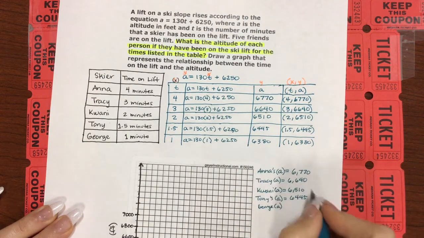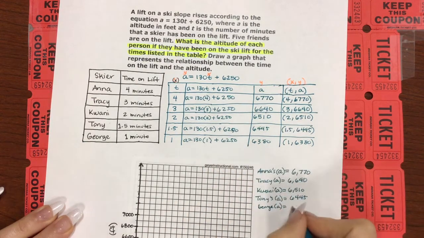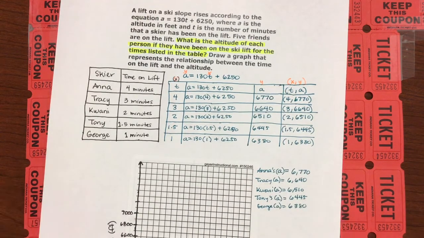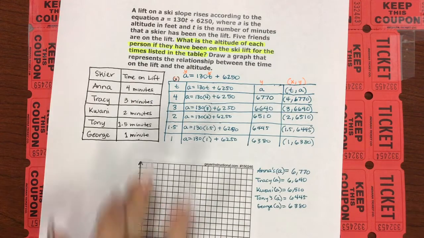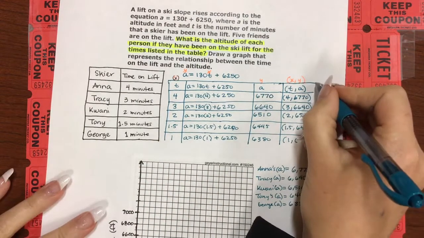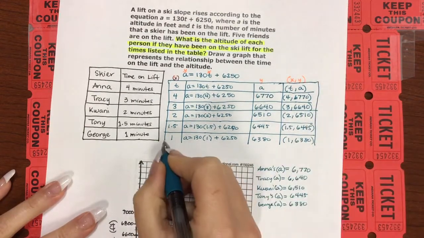So that means that George's altitude ends up being 6,380. Okay, great. We have all of the altitudes for the given times for all of the people.